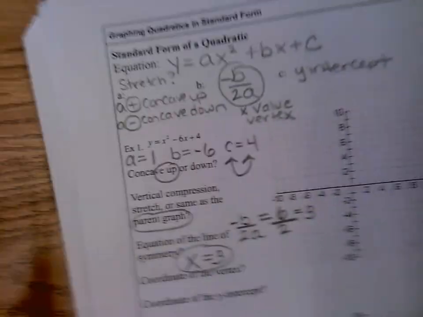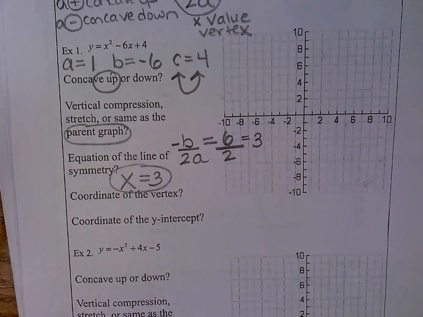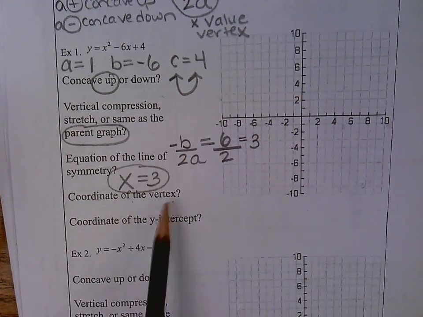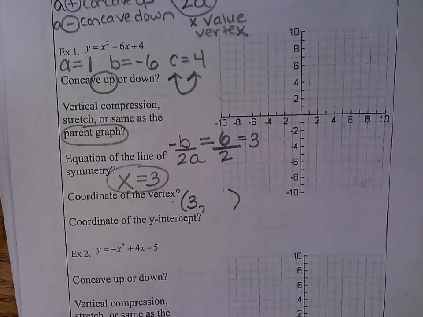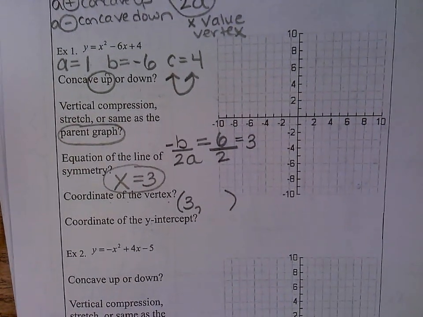All right, so here's the part I didn't list up top. How do I figure out the coordinate of my vertex? If I know that the x value is 3, how do I solve something for the y value? What can I do with an x value? I know the x value is 3. How can I use an equation to find the y value?